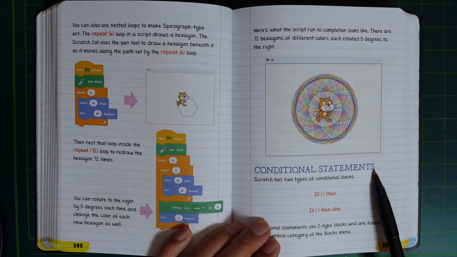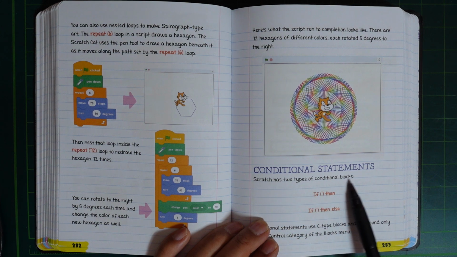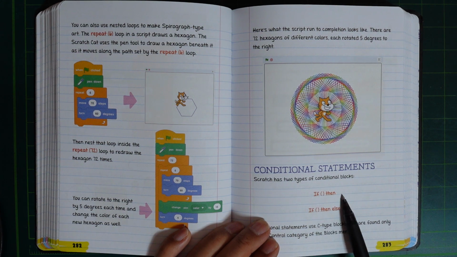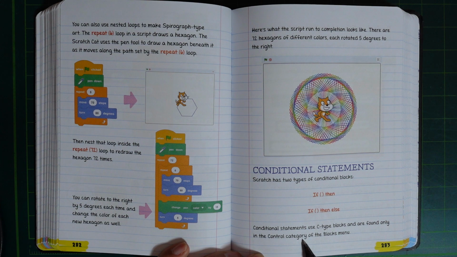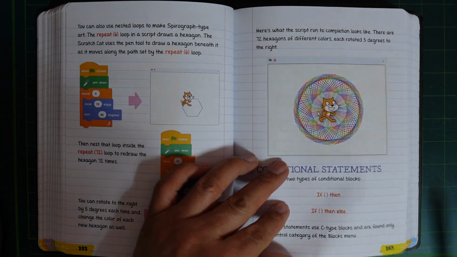Conditional statements. Scratch has two types of conditional blocks: if-then and if-then-else. Conditional statements use C-type blocks and are found only in the control category of the blocks menu.